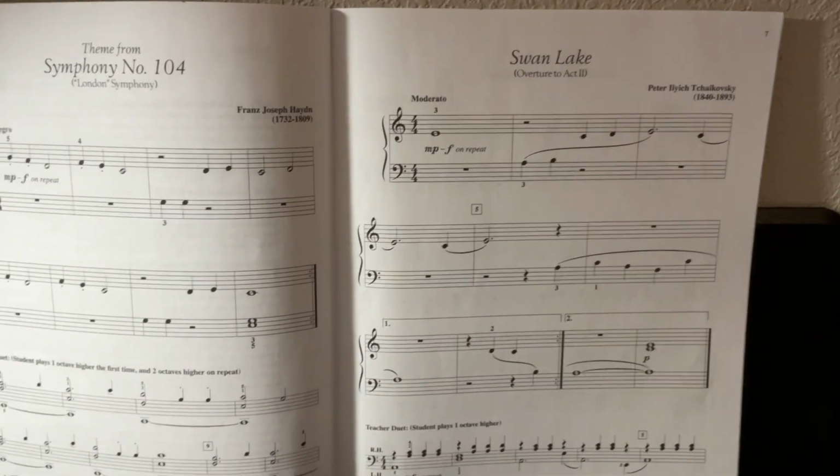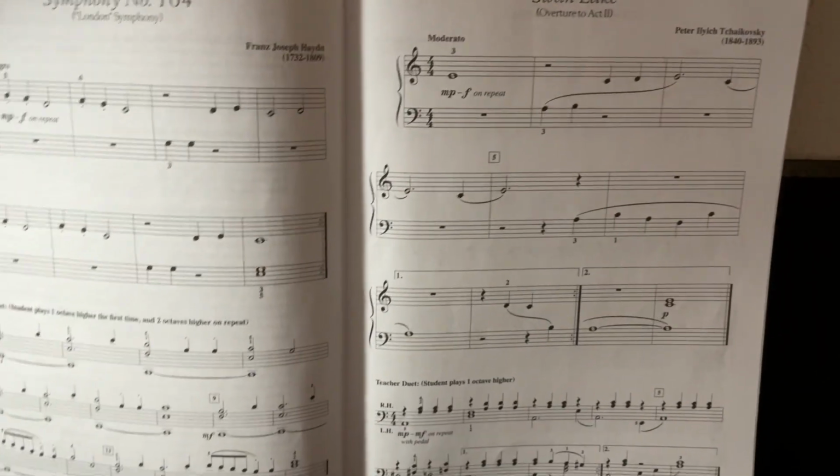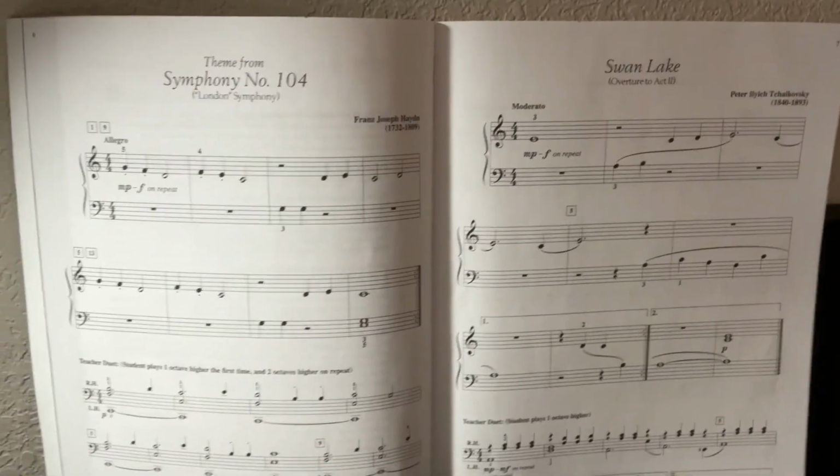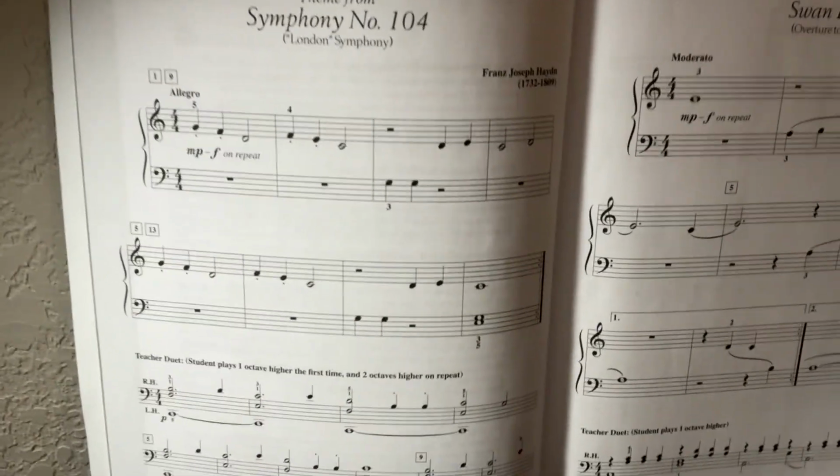So I'm glad I got that understood, so I can move forward and have better rhythm and counting. But that's my way, and that's how I understand it. That's all I have.